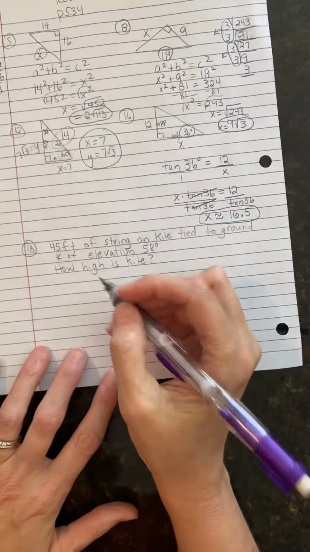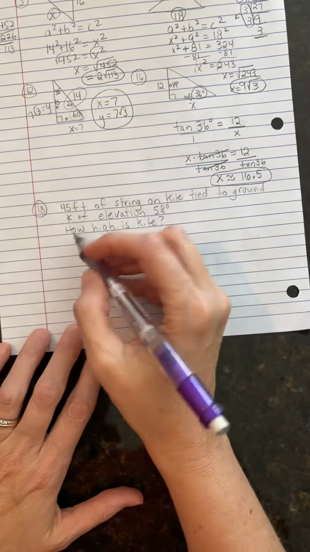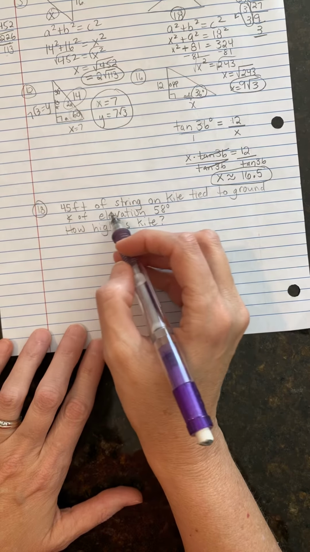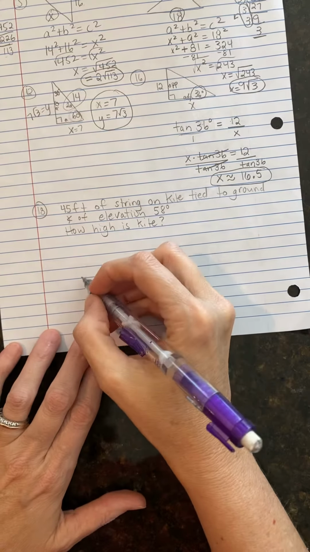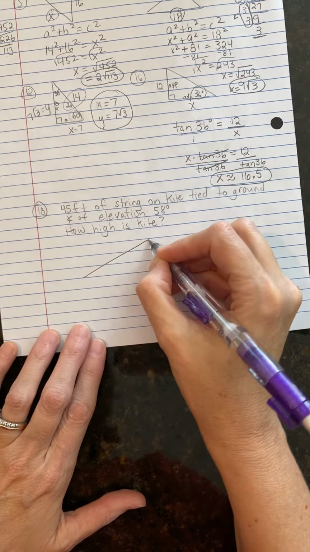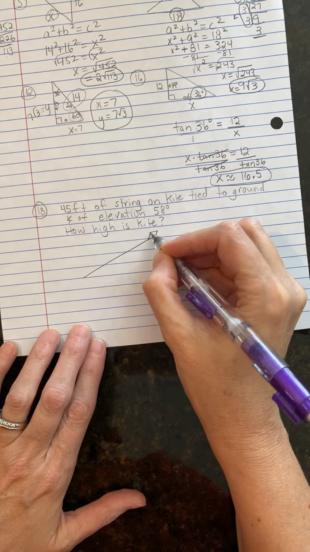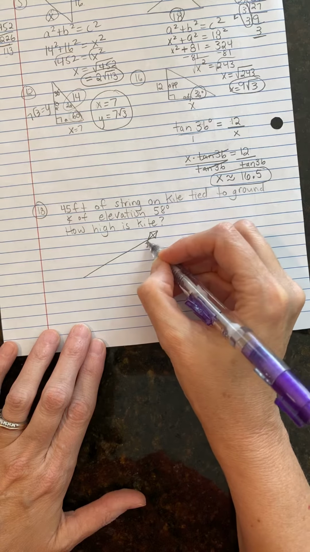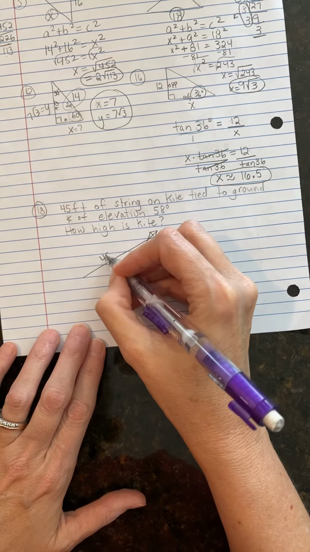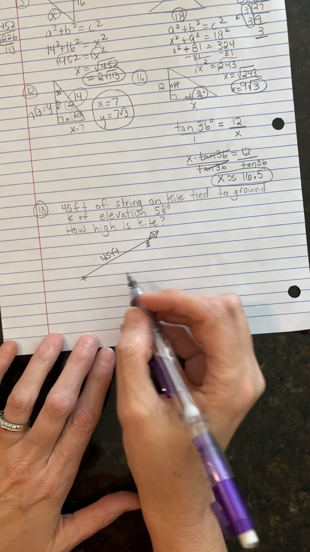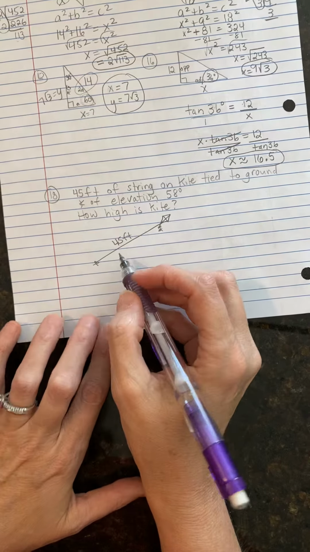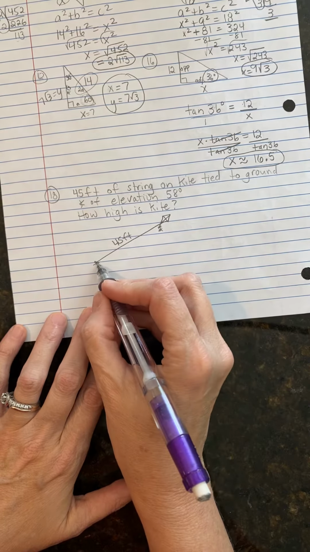All right, last one. Or last one that I chose anyway. 45 feet of string is on a kite, and the kite's tied to the ground. It says, I think it says Linda, I think if I remember right, that is flying a kite. So here's our kite, 45 feet of string tied to the ground. And then it says it's making an angle of elevation of 58 degrees.